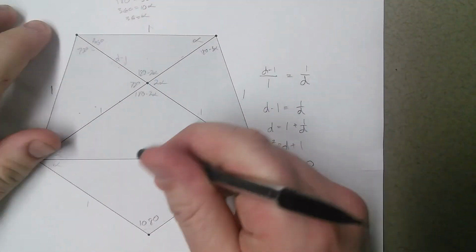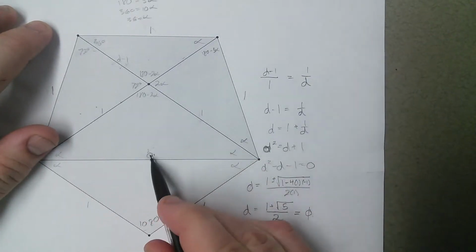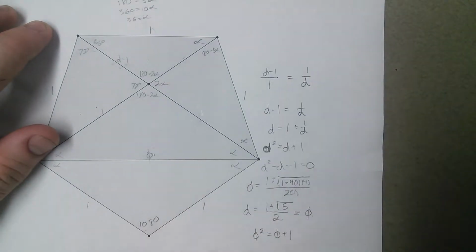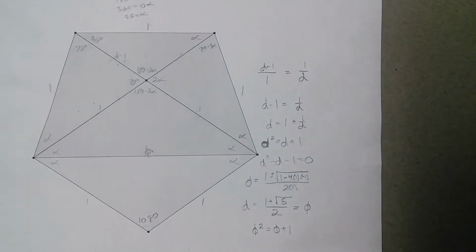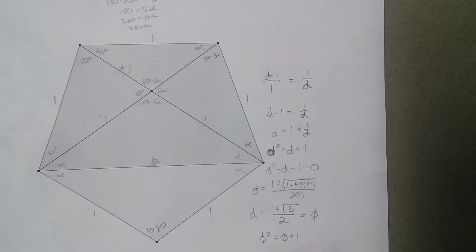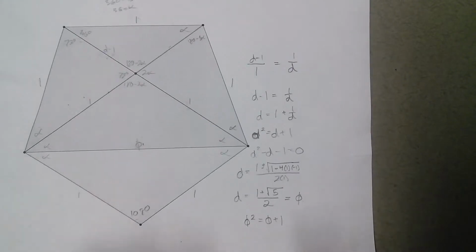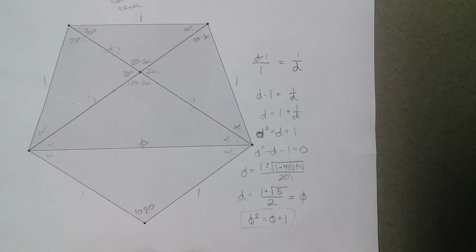So the ratio of a diagonal to a side length has to be phi. It's phi over 1. So we're going to use that to test to see if we're on the right track in our construction. So I'm going to switch to the construction that we did now. But I'm going to write this at the top because we're going to use that a lot.